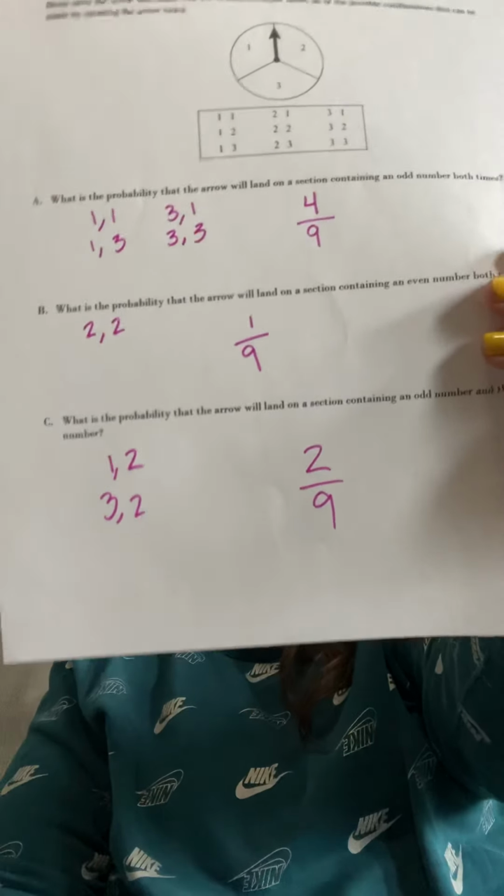All right, what is the probability that the arrow will land on a section containing an odd number and then an even number? Okay, so it has to be odd first and then even. So that would be if it was 1, 2, or if it was 3, 2. And so there's only 2 options, and 2 out of 9, that's going to be our probability.